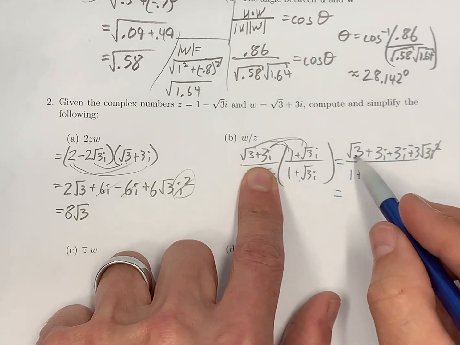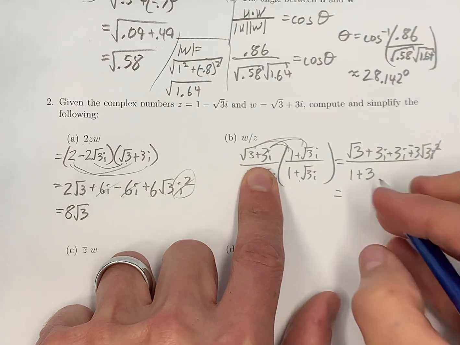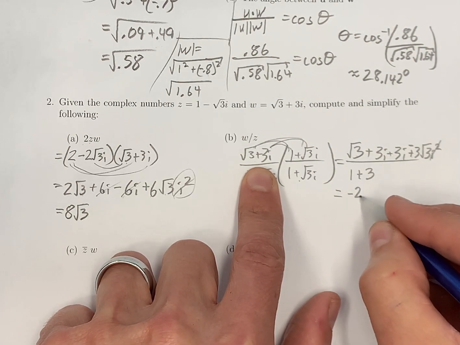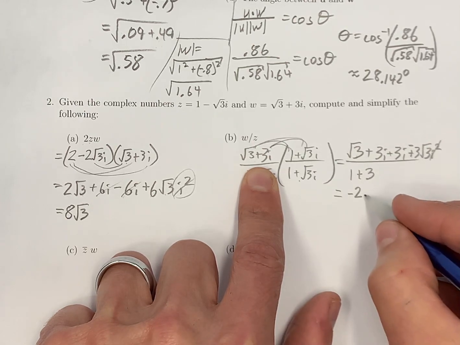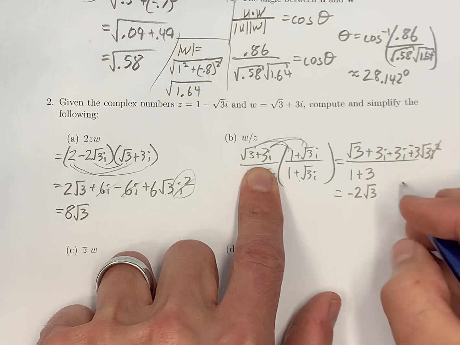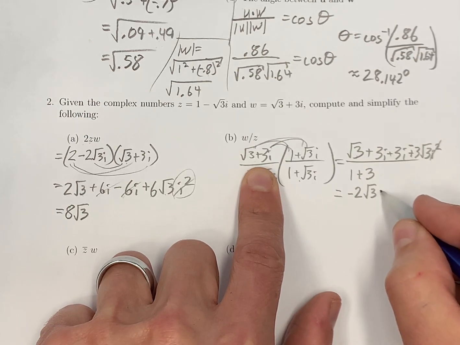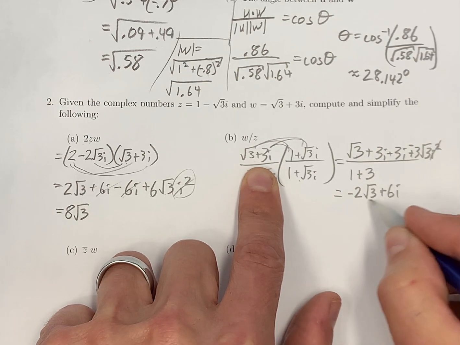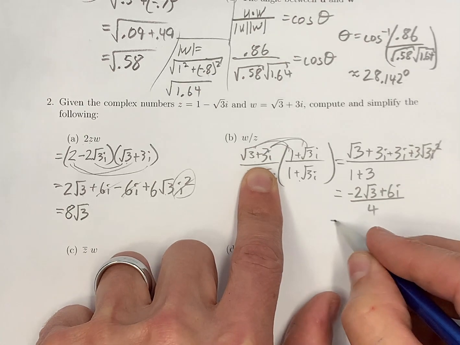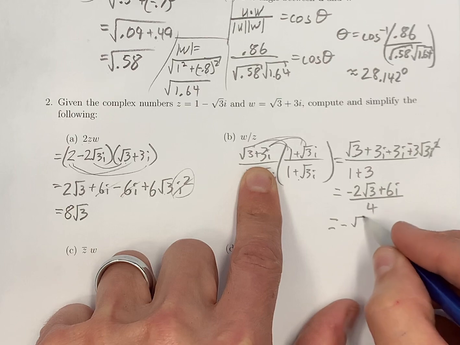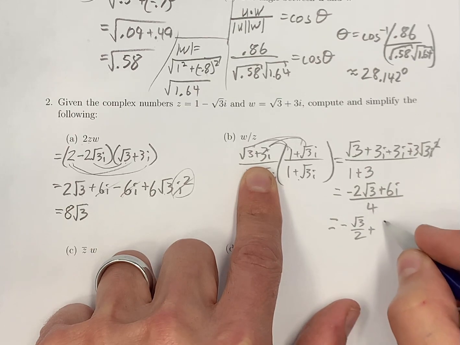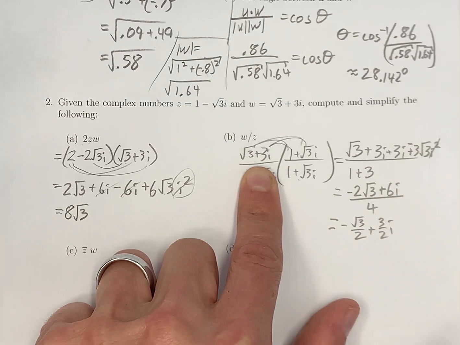It comes out to root 3 minus 2 root 3, which is negative 2 root 3 minus 3 root 3, which is minus 2 root 3 plus 6i all over 4, which can actually be simplified to negative root 3 over 2 plus 3/2 i.